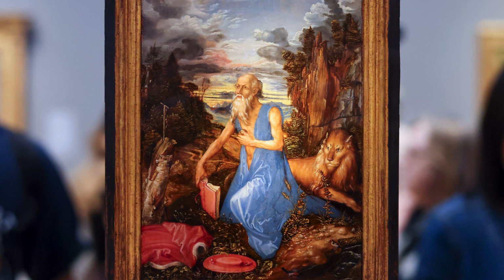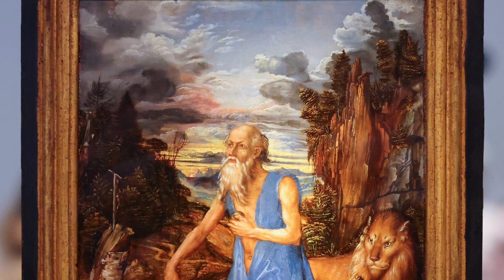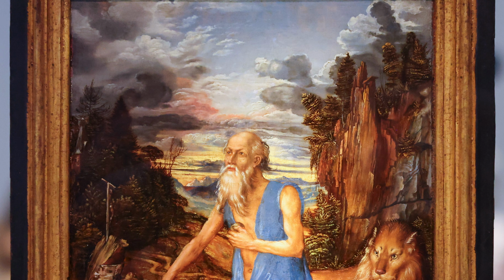Jerome is placed at the center of the image. Looking beyond him to the surrounding landscape, we see that the forest to his right and the rocky hillside to his left frame him, forming a V shape, so that his upper body stands out against the sky.